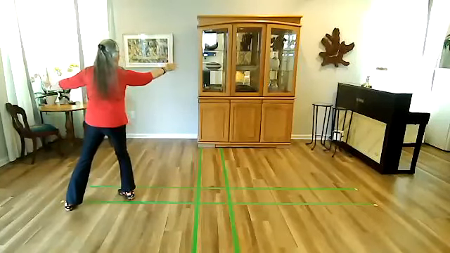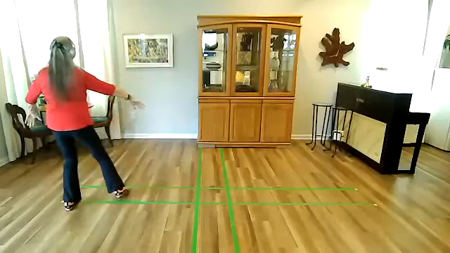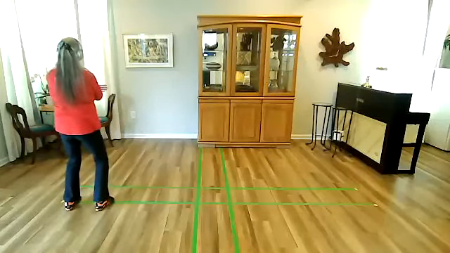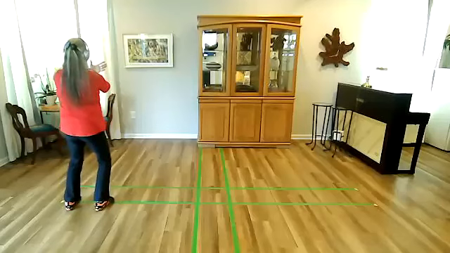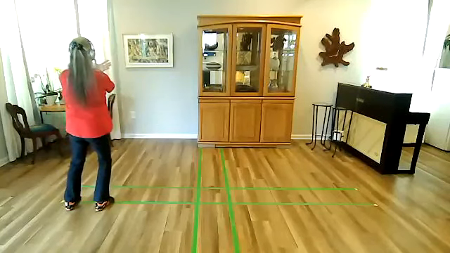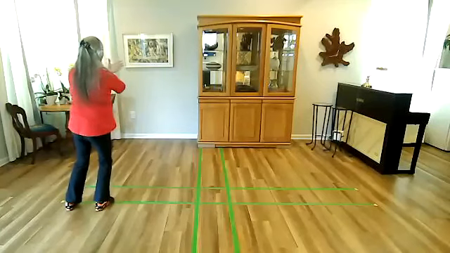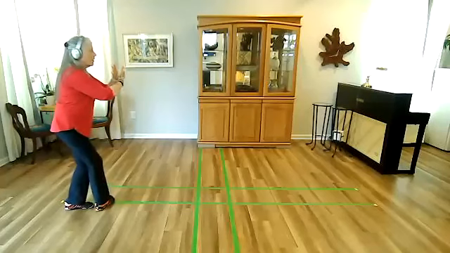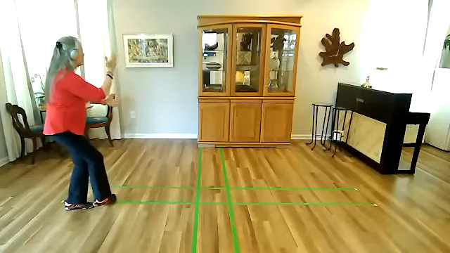Cross hands, make that rainbow with the chop. Shifting, bringing that foot in. Arms cross and up. Embrace tiger, return to mountain. Shift to the right. Pivot that left foot as you turn to the right. All our weight back on the left.